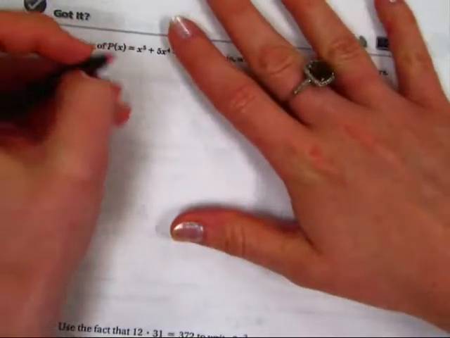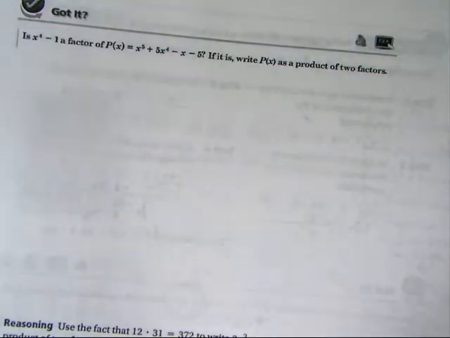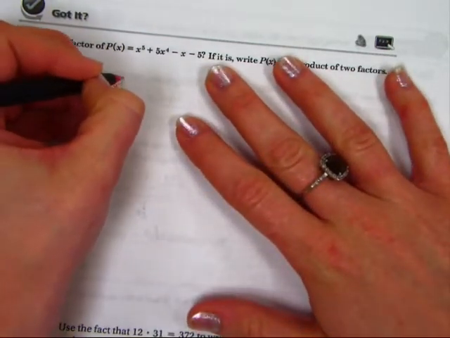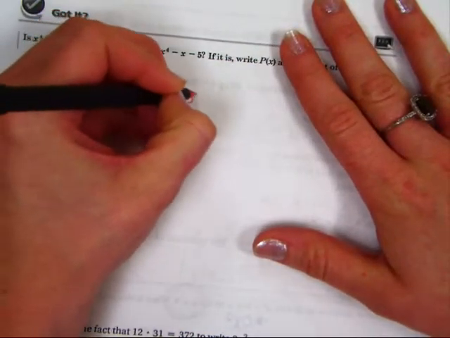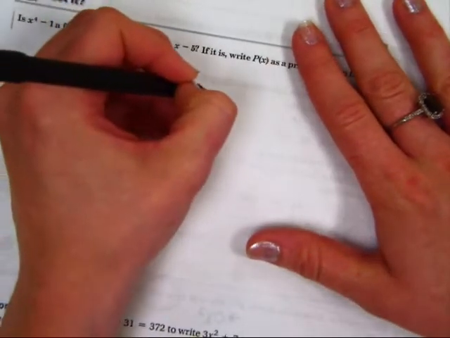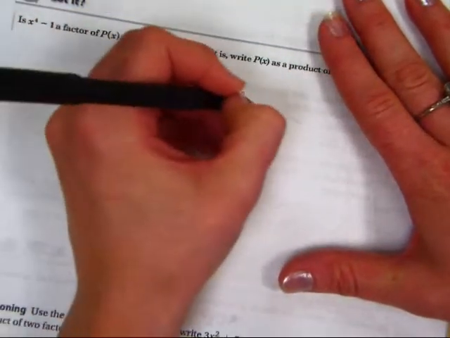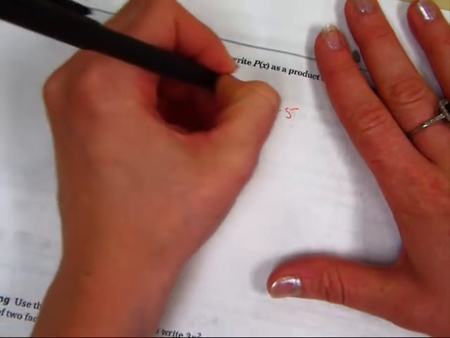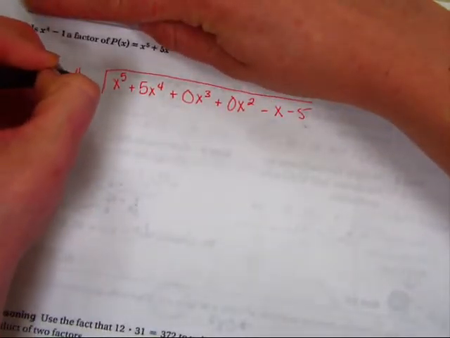So we take our polynomial, flip mine over, and if we're missing anything, remember we need to put in a 0. So I'm going to do x to the 5th plus 5x to the 4th. Oh, I don't have an x to the 3rd, so I have to remember to put 0x to the 3rd. And again, I don't have x squared, so I gotta put 0x squared, and then minus x, and then minus 5. That's what you have to do in synthetic too, so if you're missing something, remember to put in a 0. And then they want us to divide that by x to the 4th minus 1.